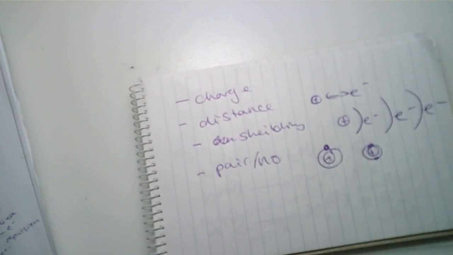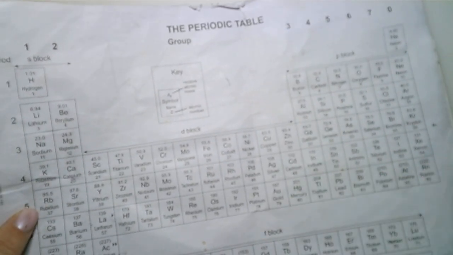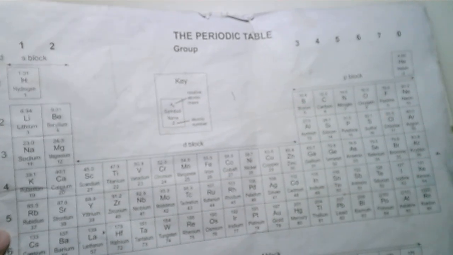So, yeah, it's a little bit easier for aluminium's electron to be removed than magnesium, despite the fact there's an increase in Mr.